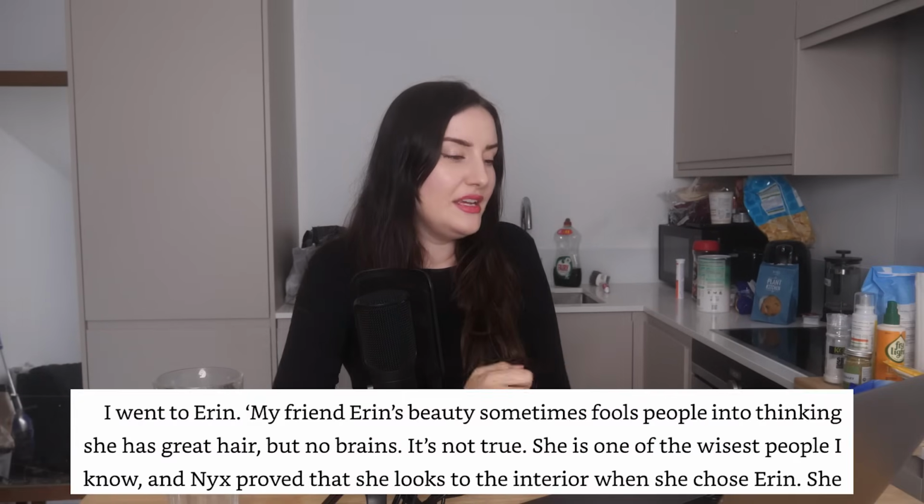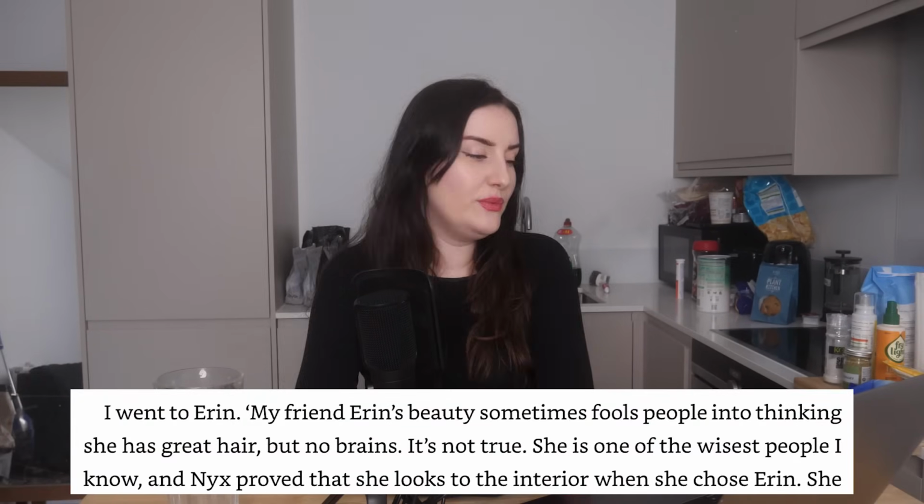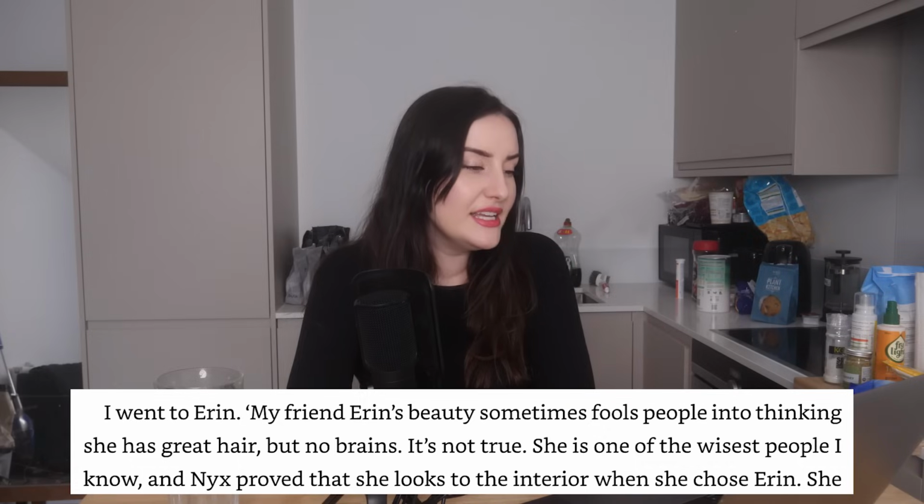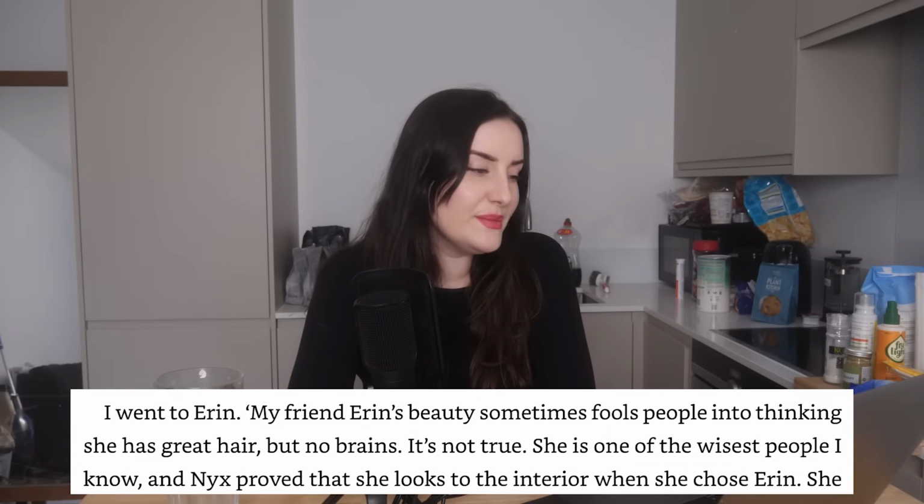If I had £1 for every time Shawnee's skin is likened to a Starbucks drink, then I'd have enough money to go to Starbucks. I went to Erin. My friend Erin's beauty sometimes fools people into thinking she has great hair but no brains. It's not true. She is one of the wisest people I know, and Nyx proved that she looks to the interior when she chose Erin.